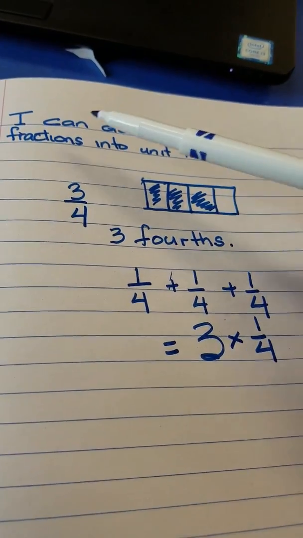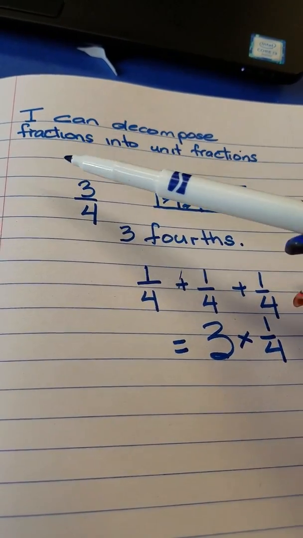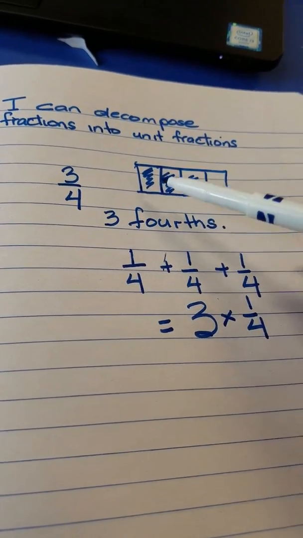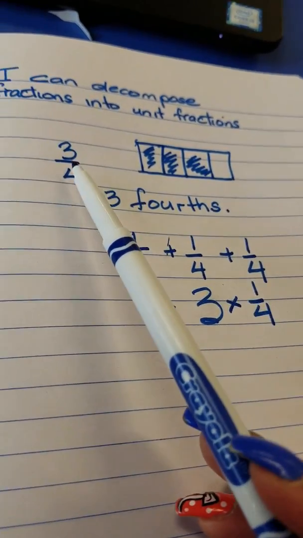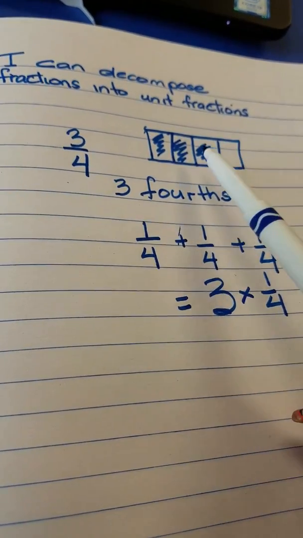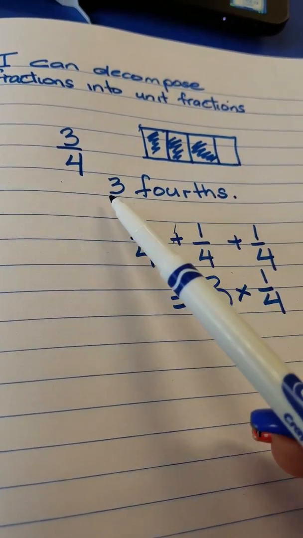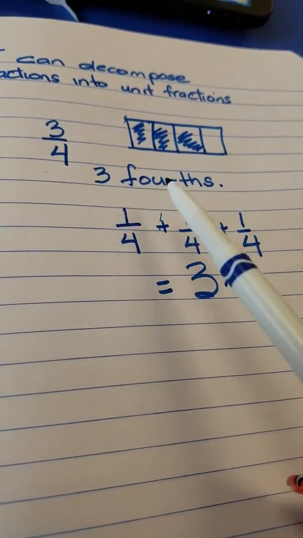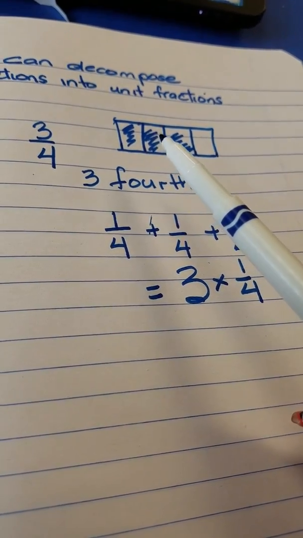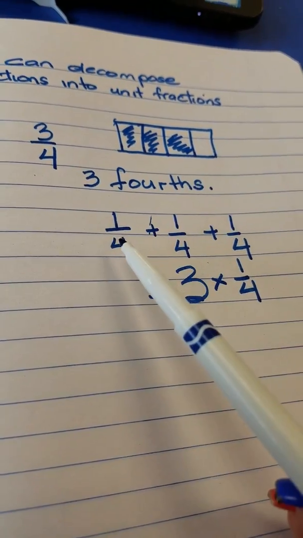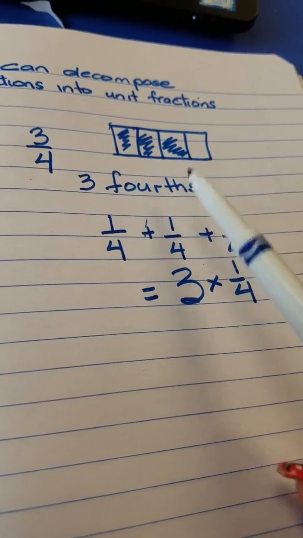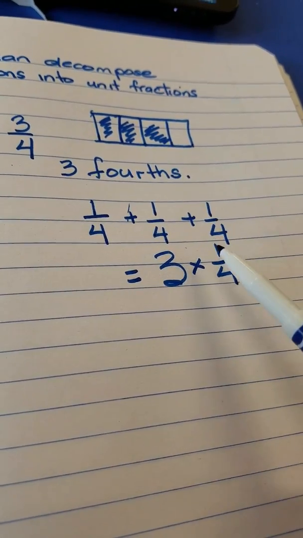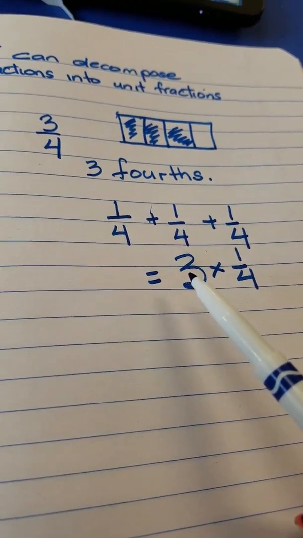Let's go ahead and recap. The objective says I can decompose fractions into unit fractions. Decompose means break each fraction into individual parts. Our fraction that we used was 3/4. 3/4 written would be 3, the number, the unit being fourths, and here is a model representation. Now, if we take each individual piece, it means that we have shaded 1/4 plus another 1/4 plus another 1/4, and we have gotten 3/4, which means I have shaded 1/4 3 times.